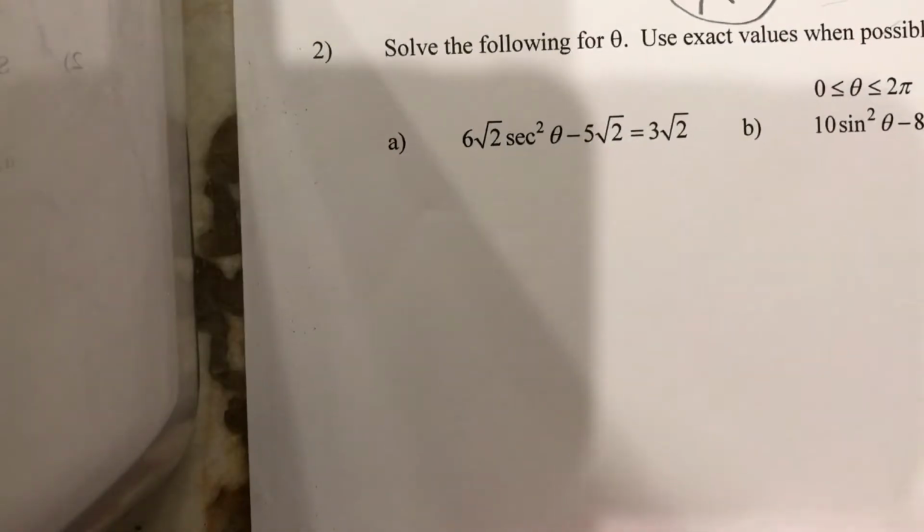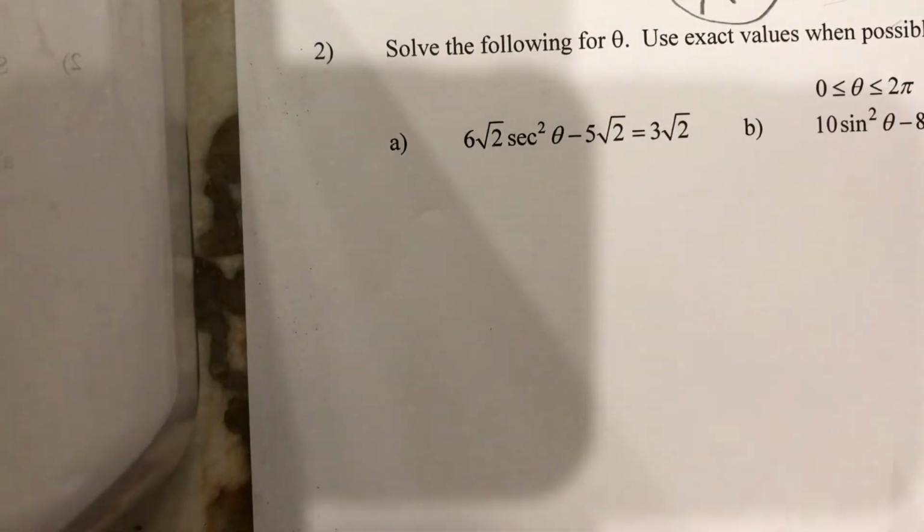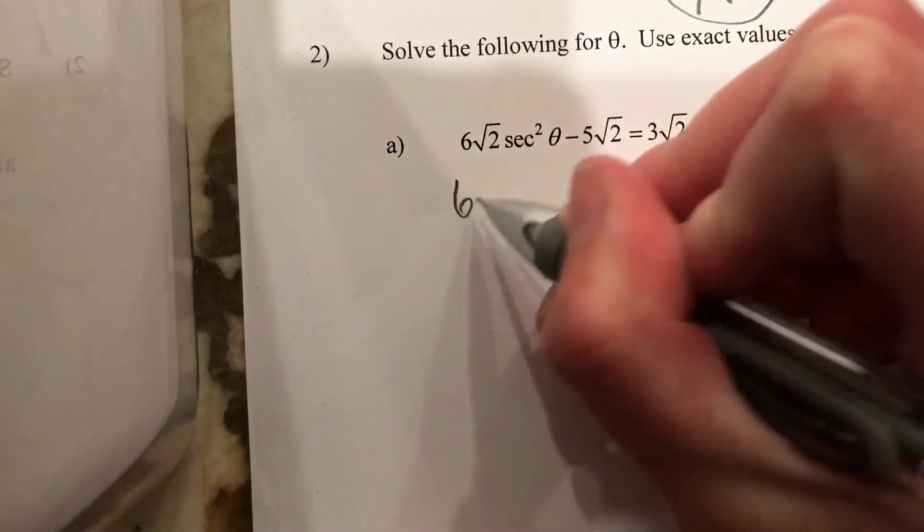So for this one, to start off, you have to add 5 root 2 to the other side.